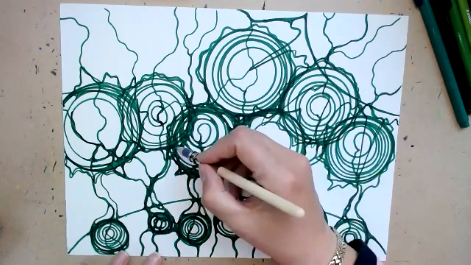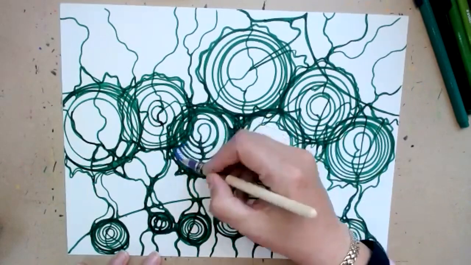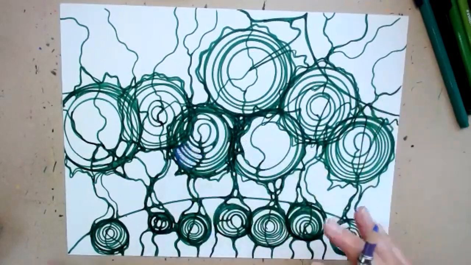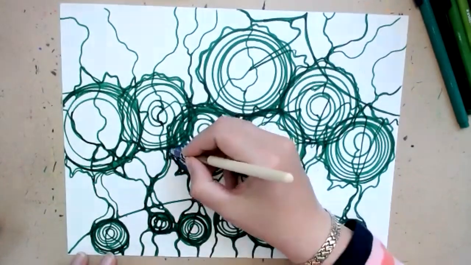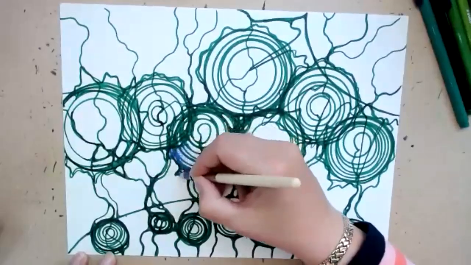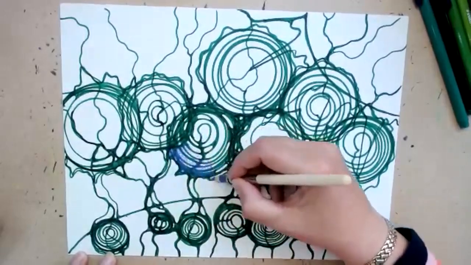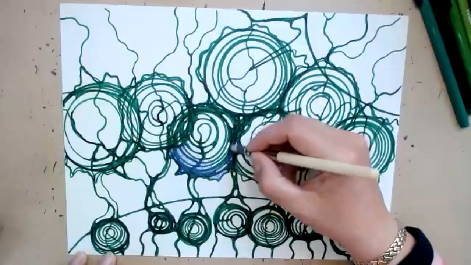So you don't need to preserve each flower, but the only rule that we're following with color is that we are connecting several elements together with the same color. We are connecting details in the bigger shapes.